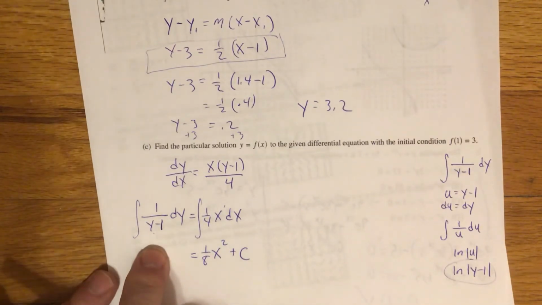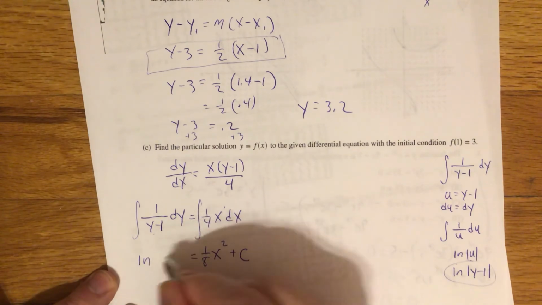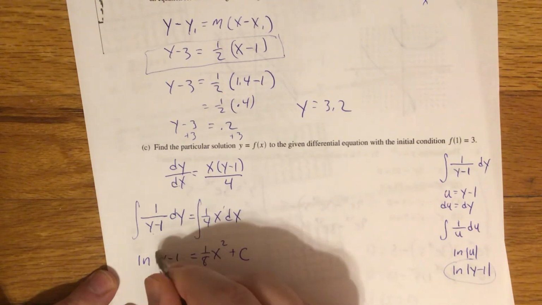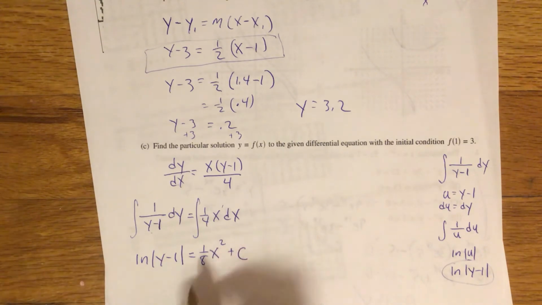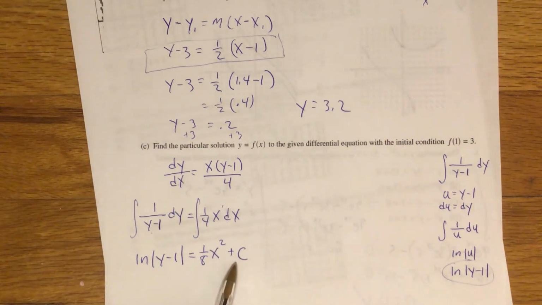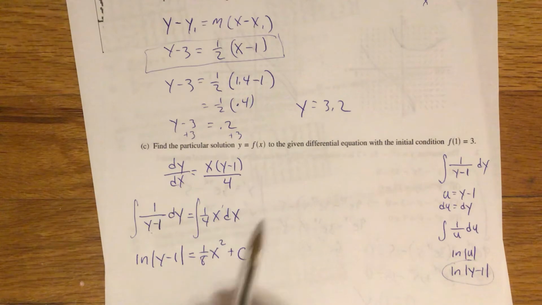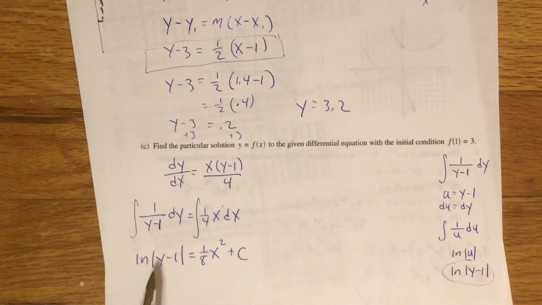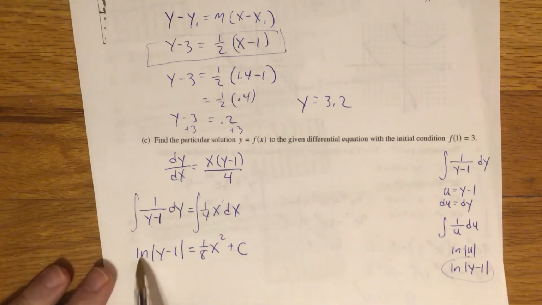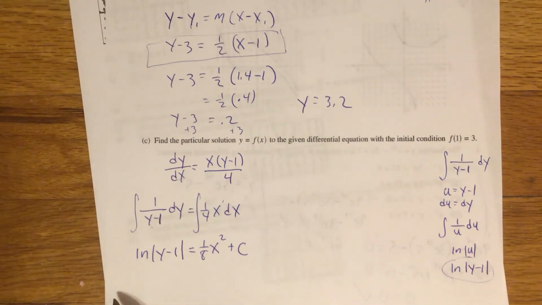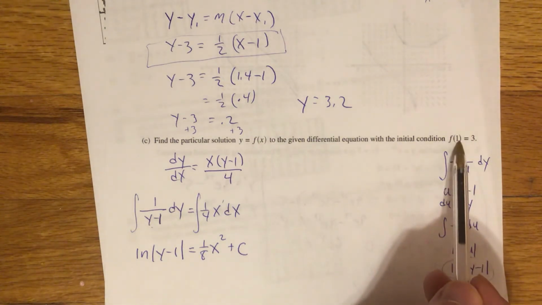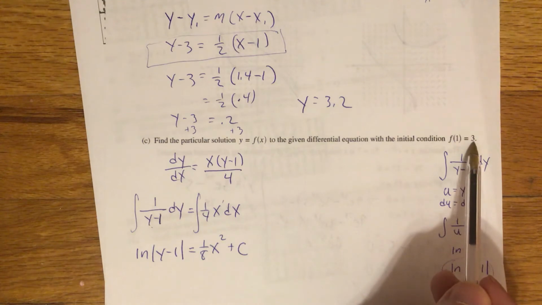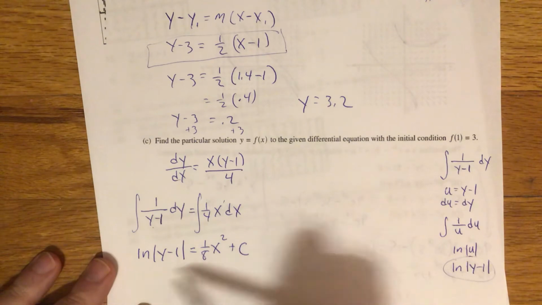So this thing's antiderivative is what we'd expect. It's natural log of y minus 1, absolute valued. So now I'm getting there. I need to find this plus c, and they do want the y alone. So they do force me to get y alone. To get y alone, I need to get rid of this natural log. What I'm going to do first is solve for the c. So if x is 1, then y is 3.